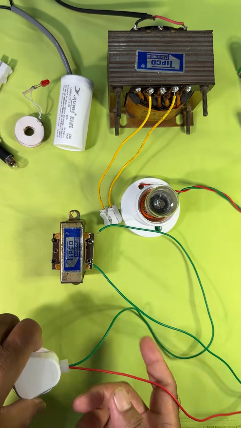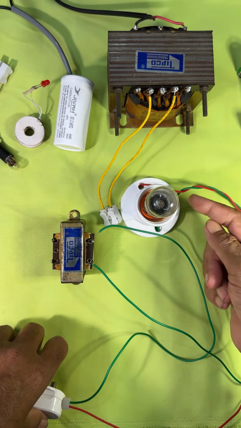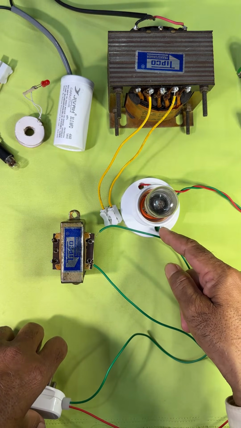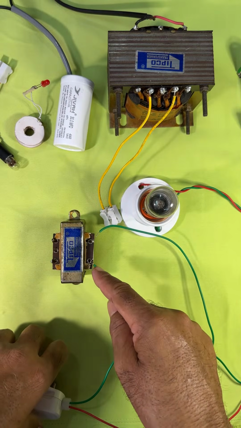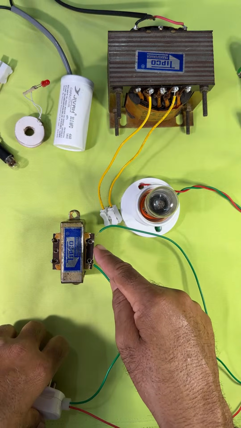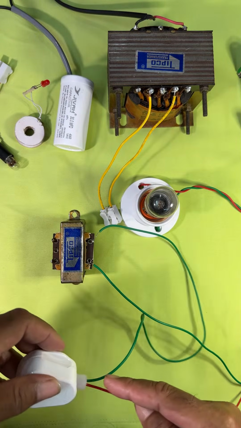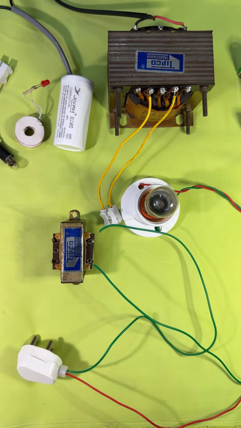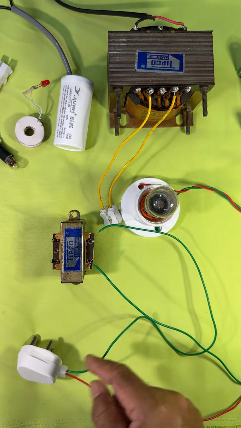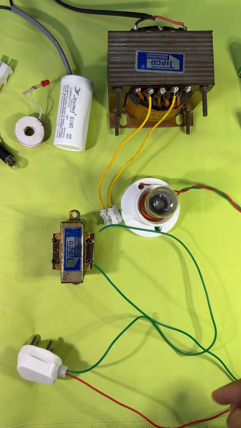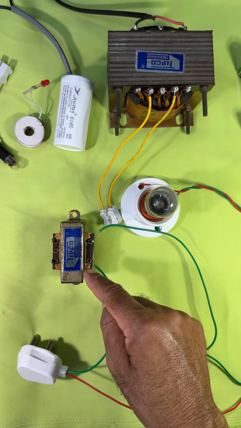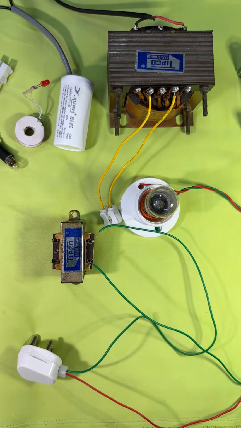So, the phase goes to the lamp directly, the filament is there, enters, comes out through the green, this green comes to the coil terminal 1, enters the coil and then comes out from the coil and then goes back to the neutral of the source. That means, if the system is okay everywhere, this current will be flowing through the lamp and from the lamp through the coil and then to the source.